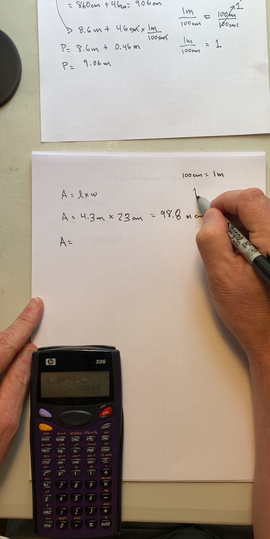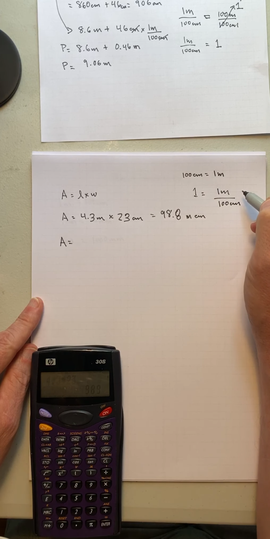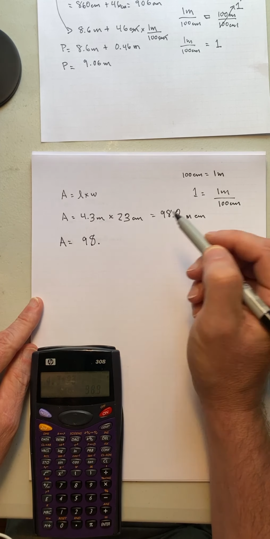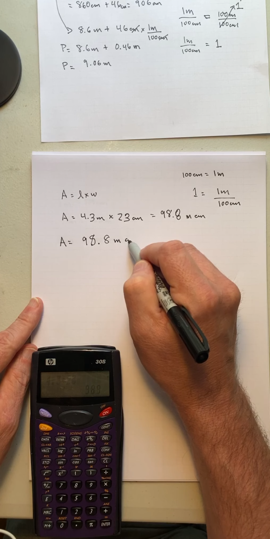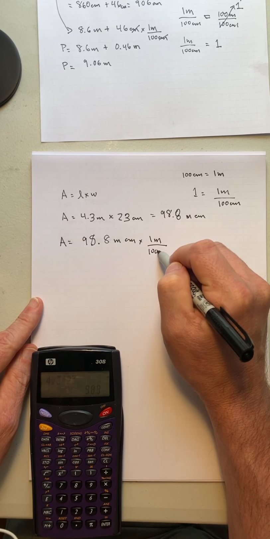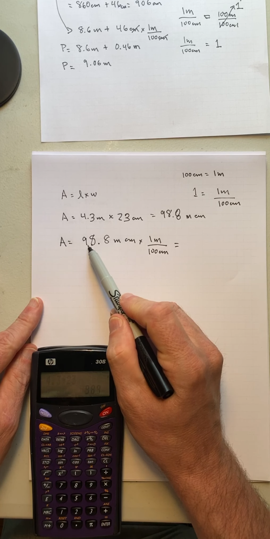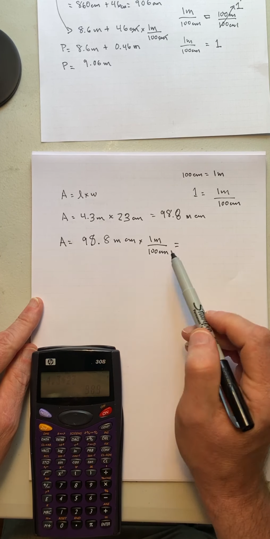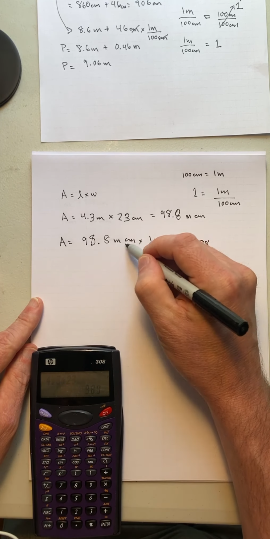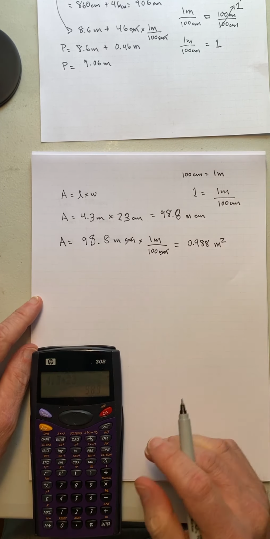So I'm going to do 1 is equal to 1 meter divided by 100 centimeters. 98.8 meter centimeters times 1 meter divided by 100 centimeters is equal to, this decimal point jumps 2 places, 1, 2, because I'm taking this and dividing it by 100. I get 0.988. Centimeters go away. 1 meter times 1 meter is meters squared for area.